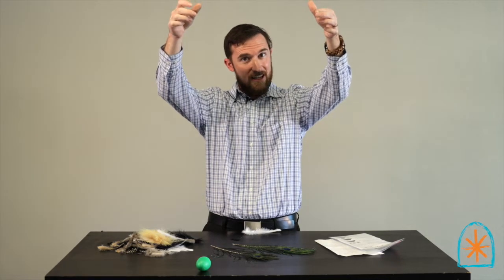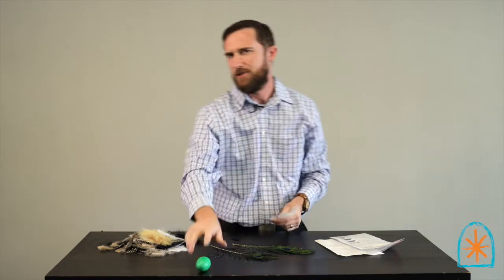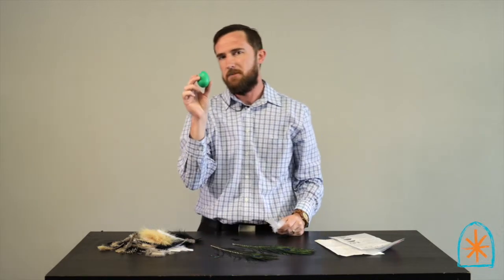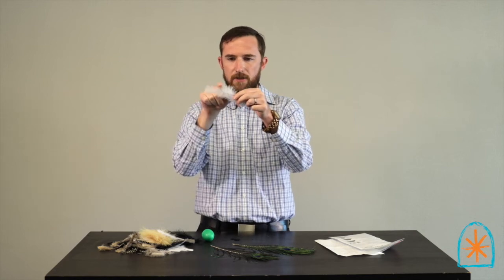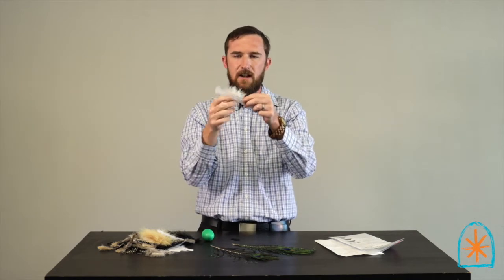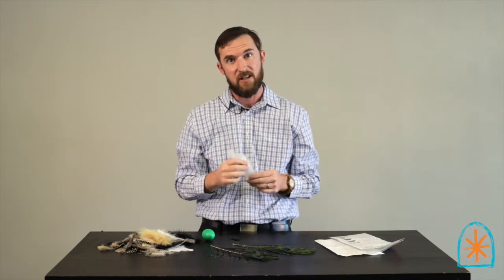The egg definitely hit first. But I want to ask you something. Do you think the egg hit first because it's heavier? Or do you think it hit first because this feather has all these little plumes and all these little pieces on it that catch a lot of air as it's falling?